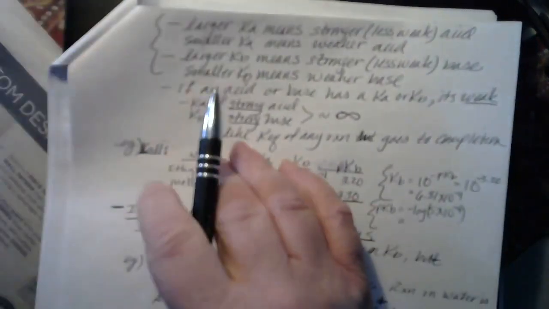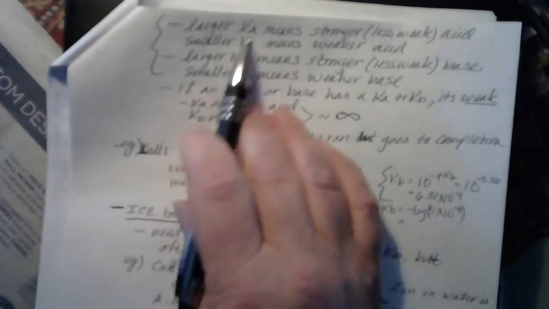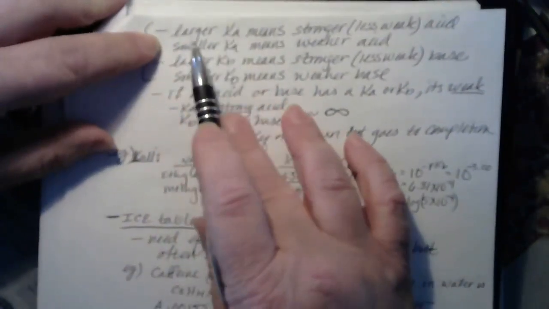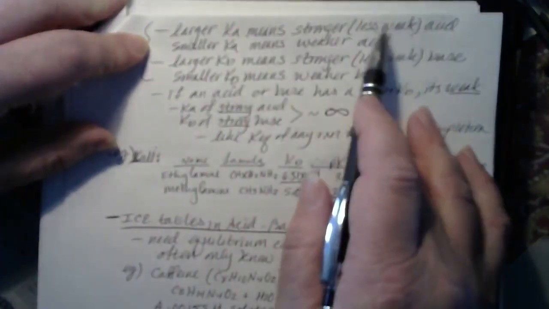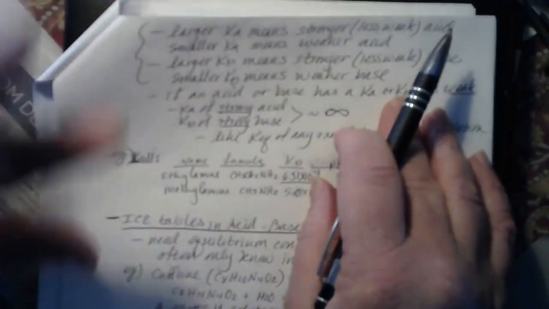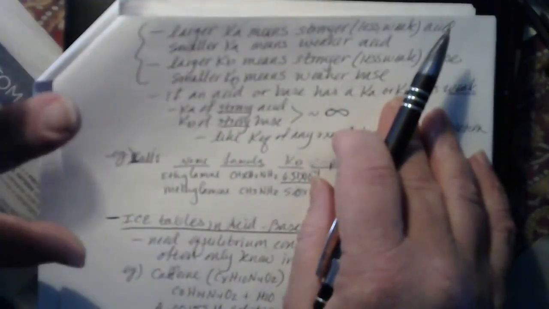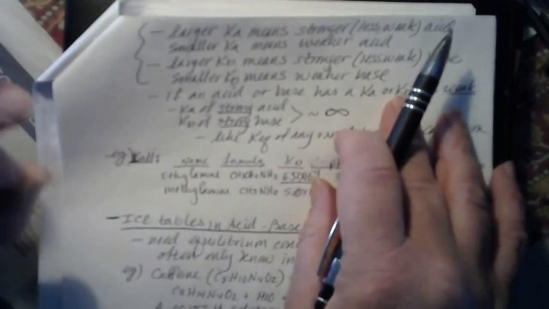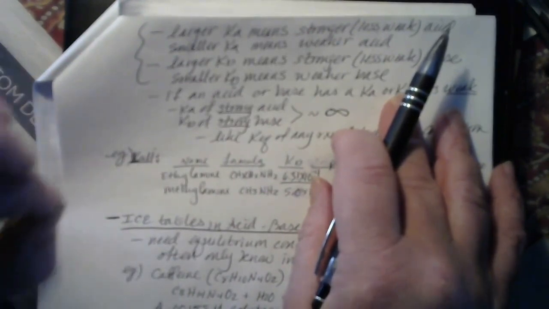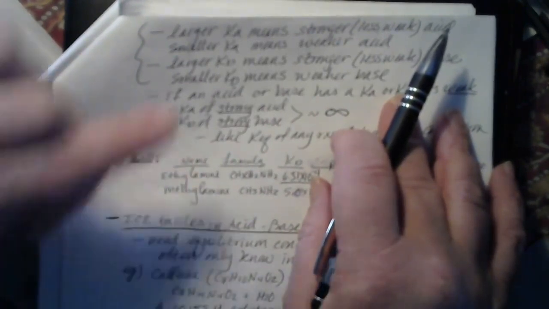Basically, the acid strength tends to trend along with the value for Ka. So the bigger Ka is, the stronger the acid is. But when I say stronger here, I mean less weak, because only weak acids have Ka values at all. The Ka value for a strong acid is essentially infinity. So if you have a number for Ka, that tells you the acid is weak.